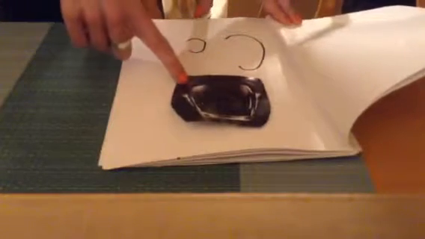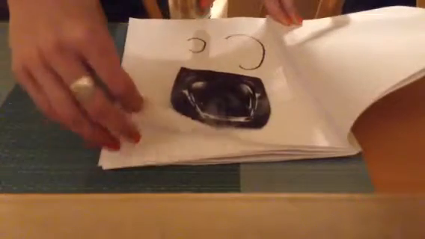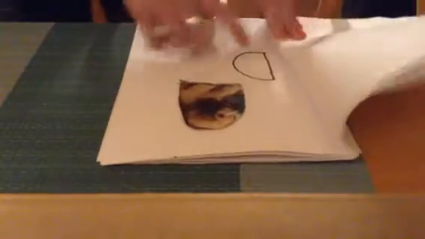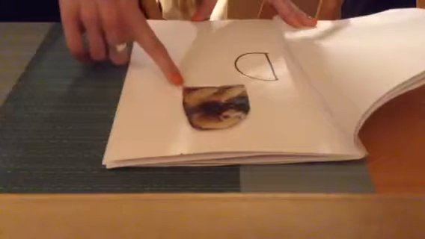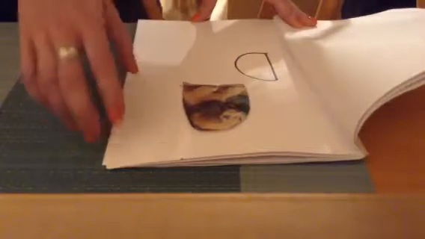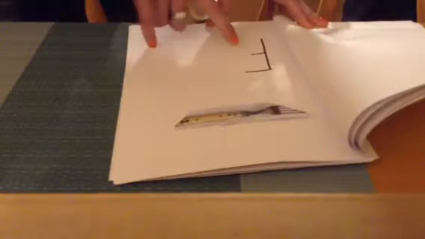And what's this letter? C. And what's that a picture of? Car. What's the beginning sound for car? K. Excellent. And what's that letter? D. And what's that a picture of? Dog. What's the beginning sound for dog? D. Good. And what's that letter? F. What's that a picture of? Fork. And what's the beginning sound for fork? Good job.